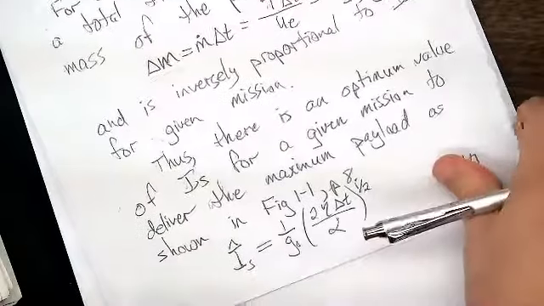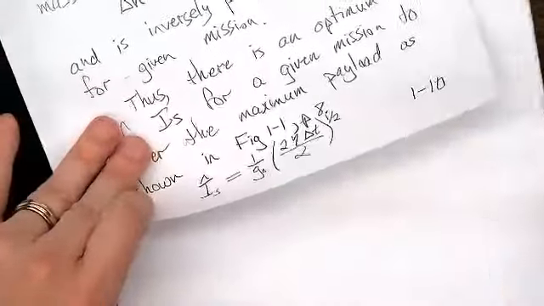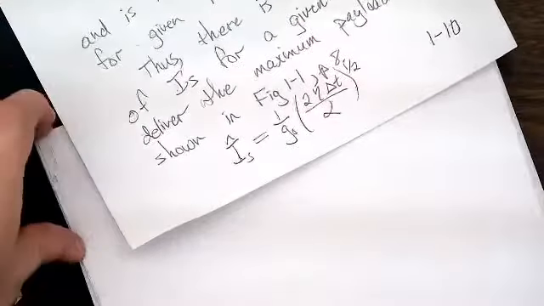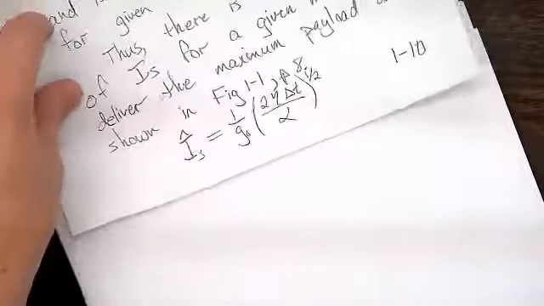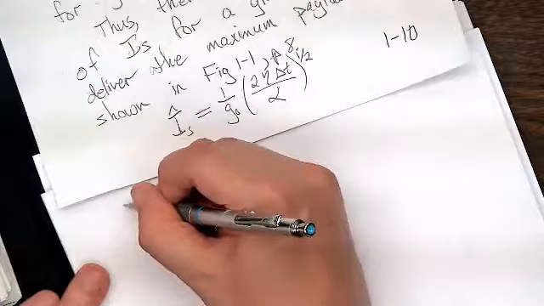That's equation 10 in your textbook. Okay. This is not the whole story.